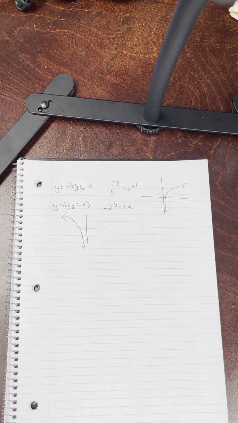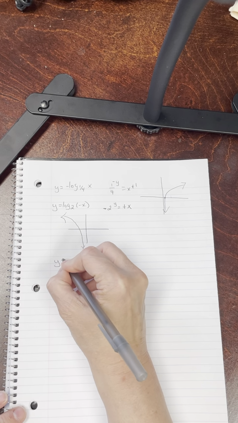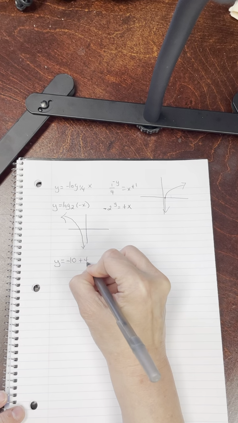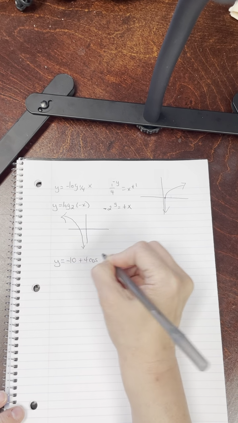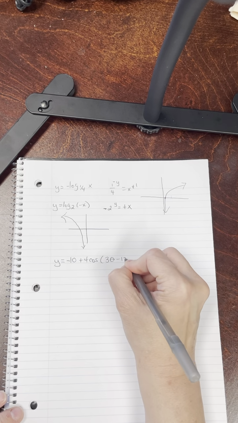Now, part B is period of a function. And this is where they're changing their basic sine curve or cosine curve. Well, it could be any of them, but they're sticking right now with the sines and the cosines. So let me just write the formula for example 1. Example 7, y equals negative 10 plus 4 cosine of 3 theta minus 135.